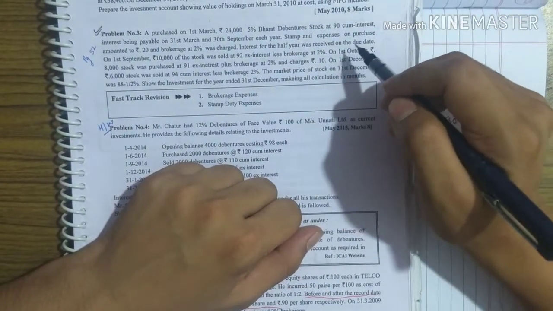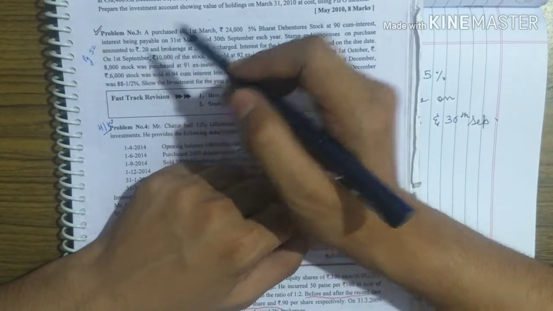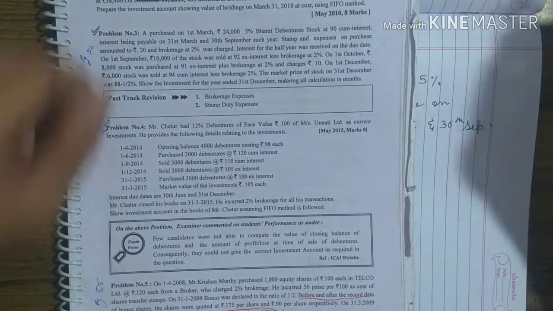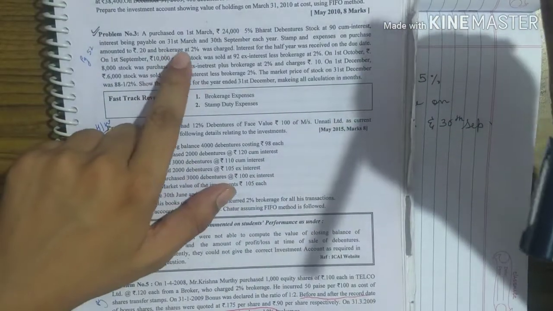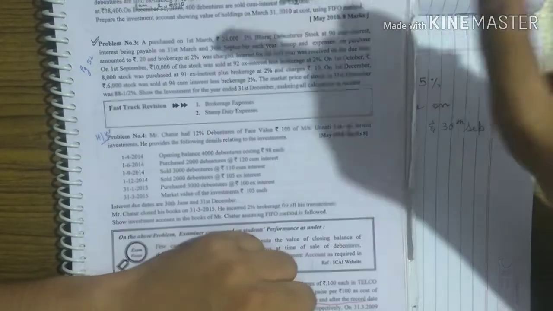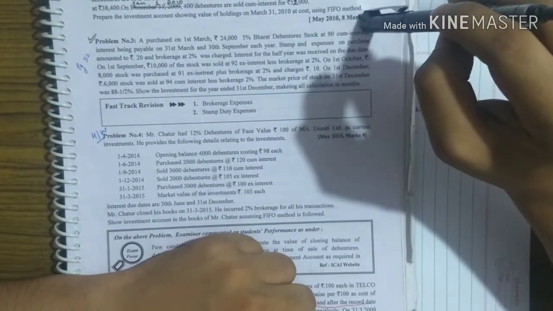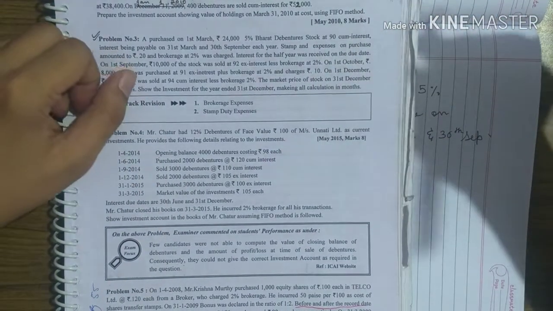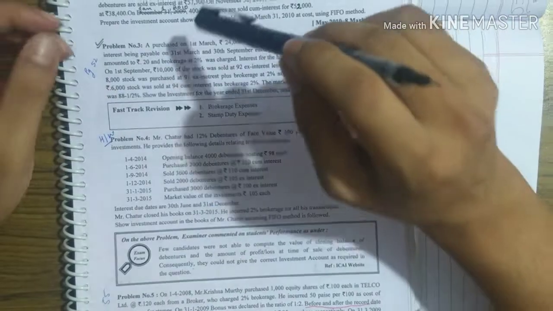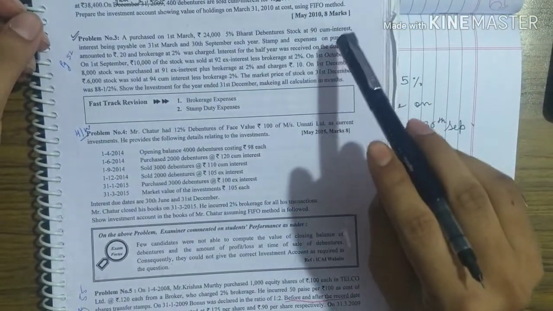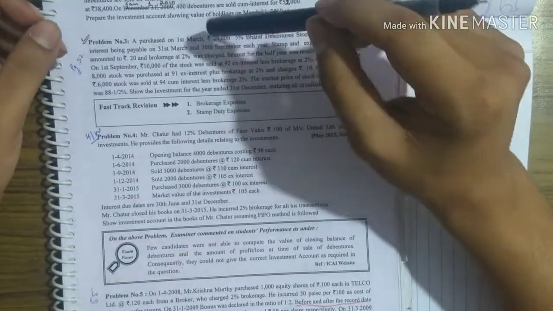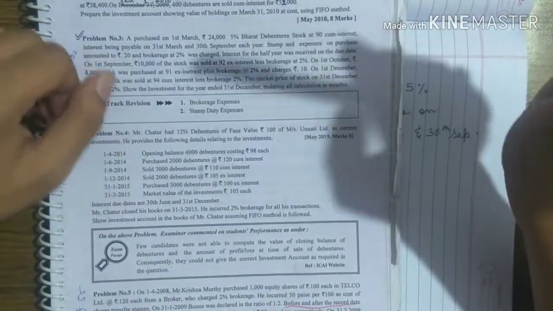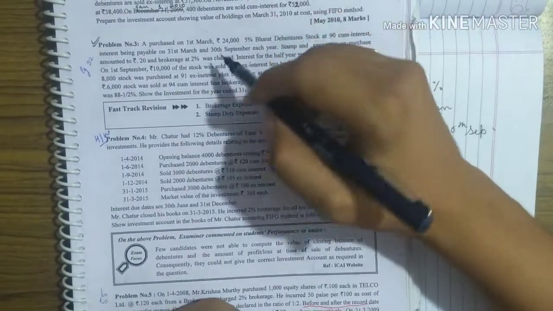Stamp and expenses on purchase amounted to rupees 20 and brokerage at 2% was charged. So here you might have a question: this brokerage of 2% is on what value? Is it on the 90 rupees CumInterest, or is it a percentage of ExInterest? In this question the brokerage will be assumed on CumInterest, because no specific data is mentioned, so we always need to assume the previous value. Alright, so let's go ahead.